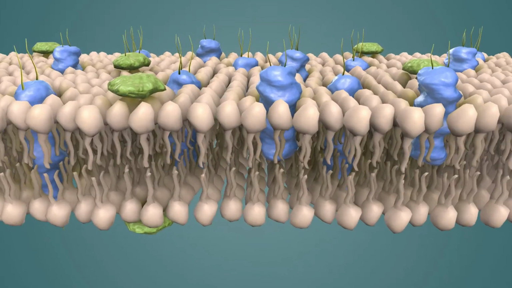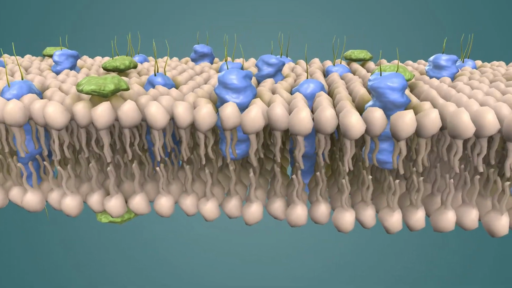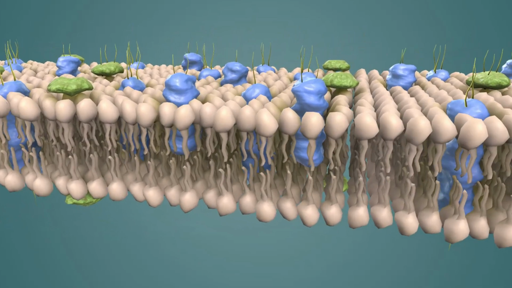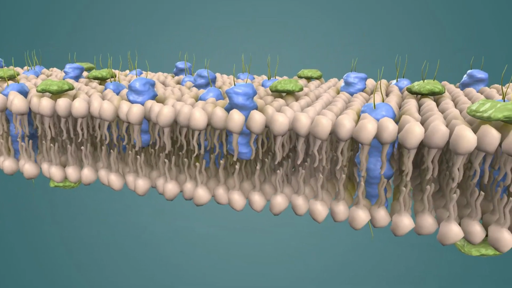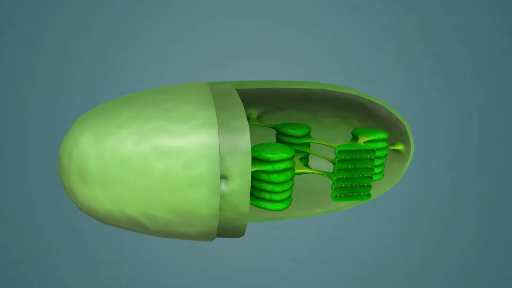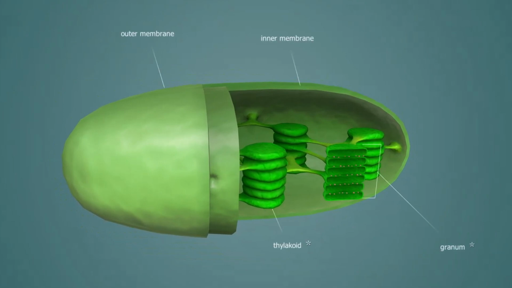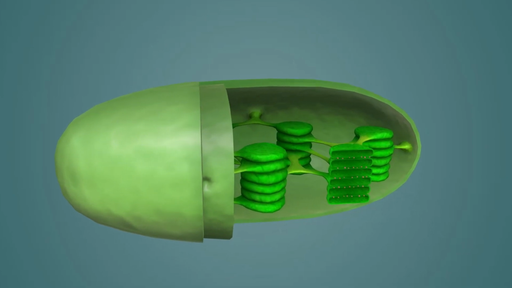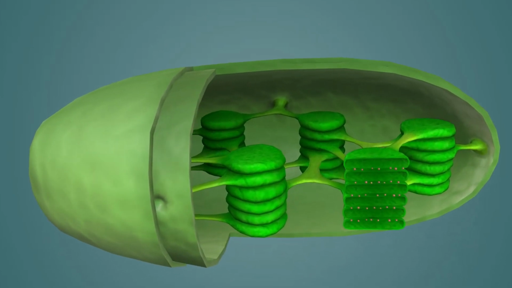Membrane proteins in the cell membrane may have several functions. Some of them serve as channels, while others function as receptors which bind signal molecules. Chloroplasts are important organelles in plant cells. They carry out photosynthesis. They have a double membrane. The folds of the inner membrane form thylakoid discs. These discs are often stacked, forming grana.